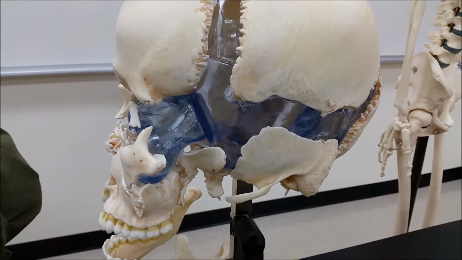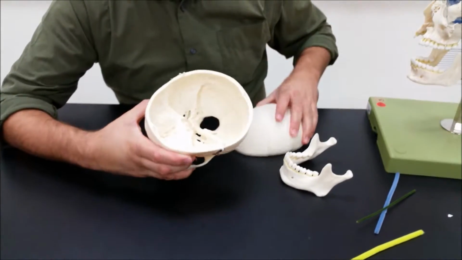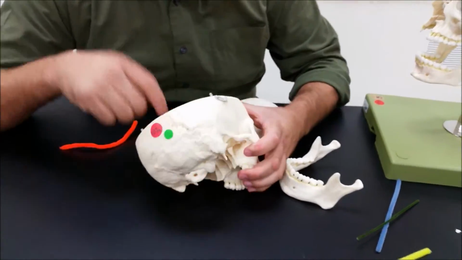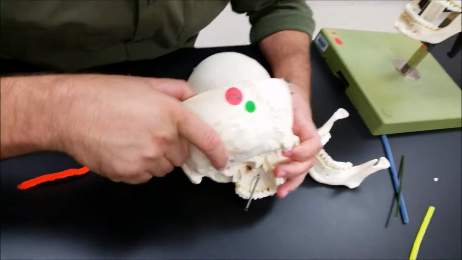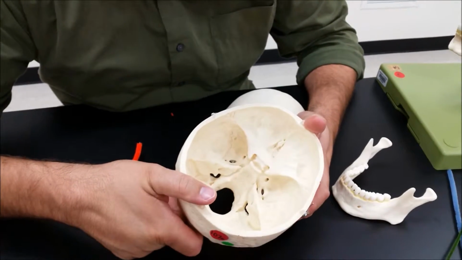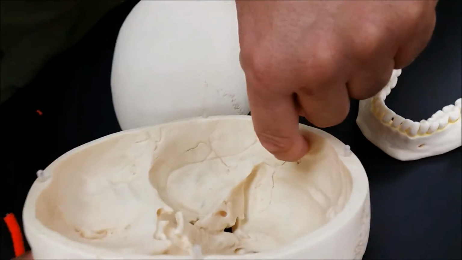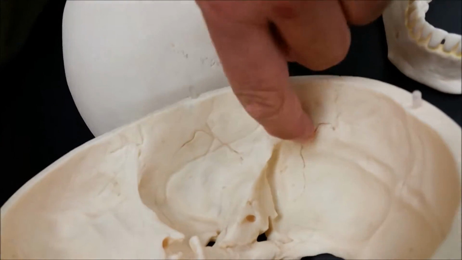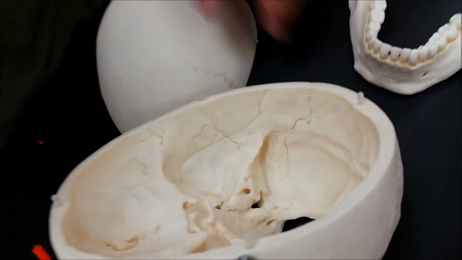Now, by opening the skull, if we look at where the pterion is, we can see that there is, if I can see it, there. Trying to find it, there it is. And we can see the pterion here. We can see that there's blood vessels around here. If that breaks, it can end up causing increased intracranial pressure.